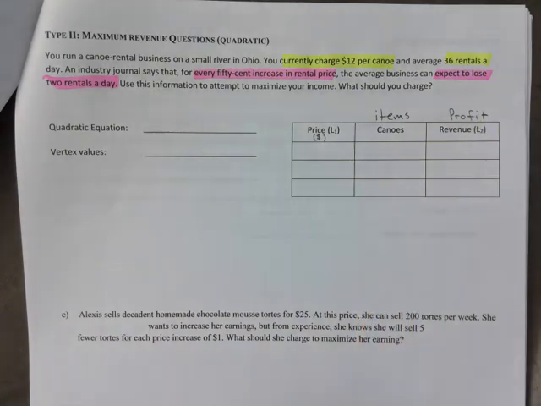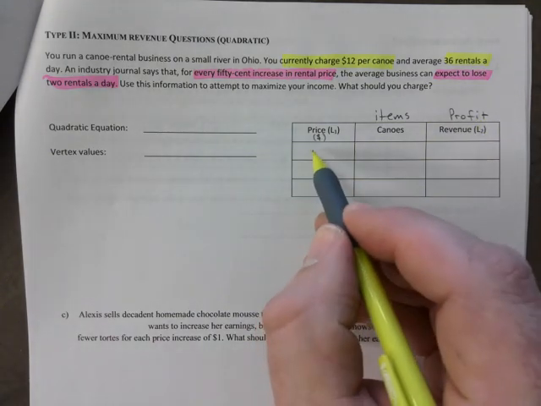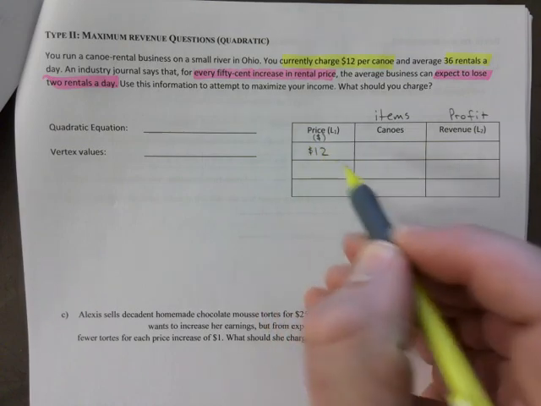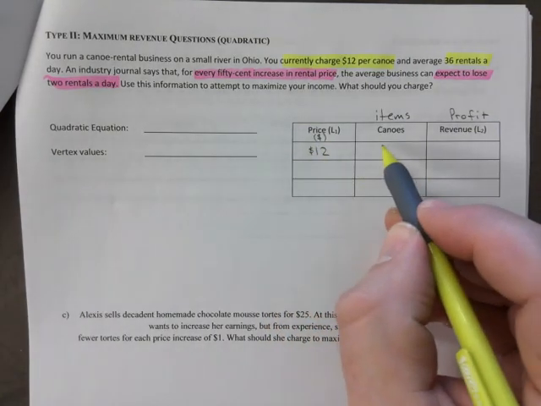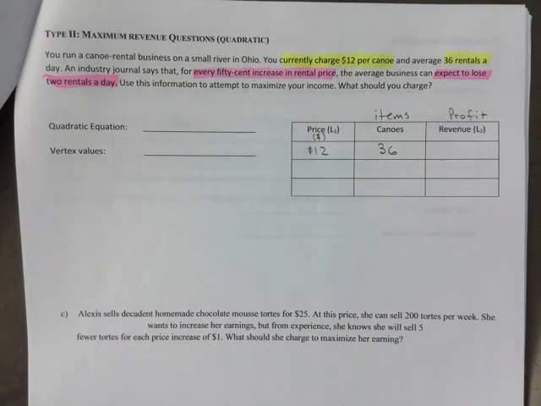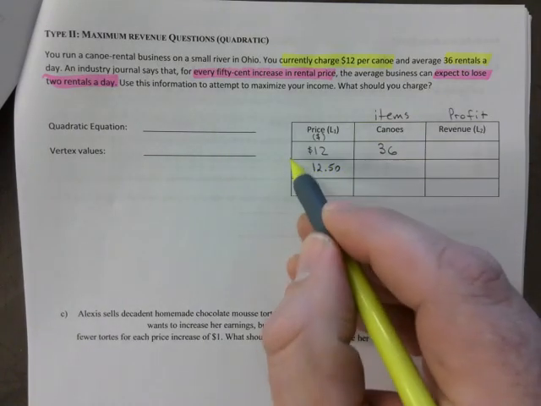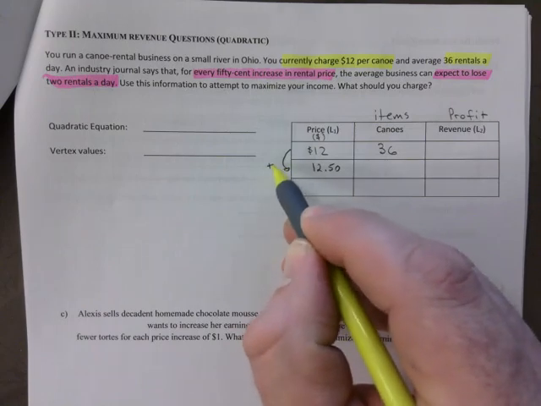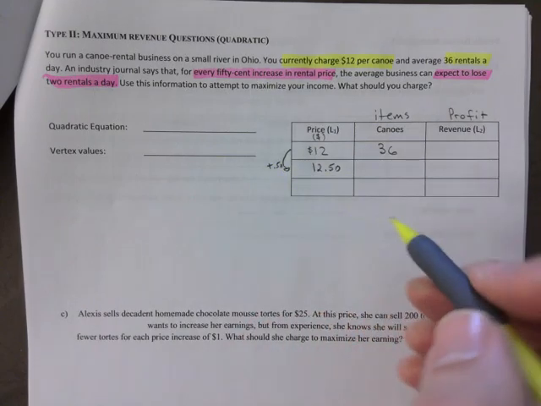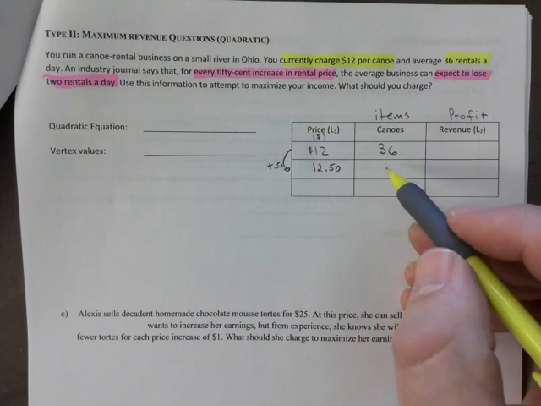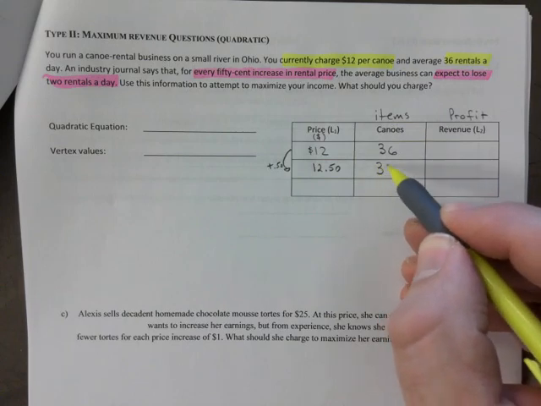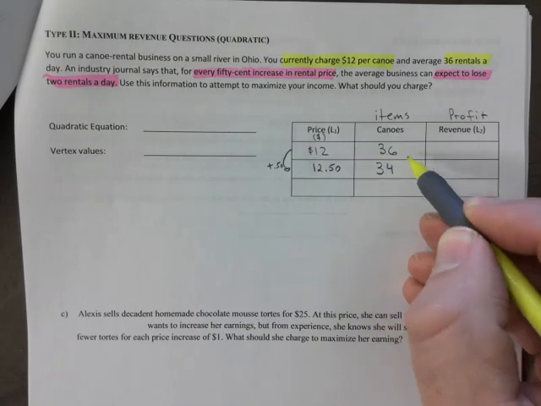So what does it tell us right from the beginning? If we charge $12 per canoe, we are renting 36 canoes at that price per day. And then it's telling us what? For every 50-cent increase in our price, so if we were to charge $12.50, essentially you added 50 cents. What happens to the number of canoes? Yeah, you go down to 34, right? You lose two rentals.